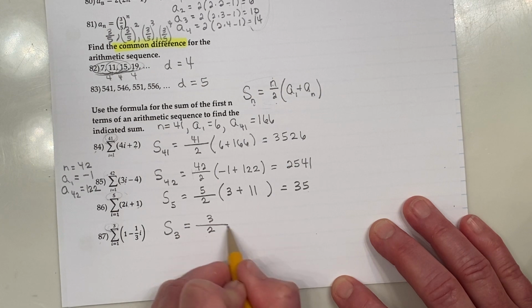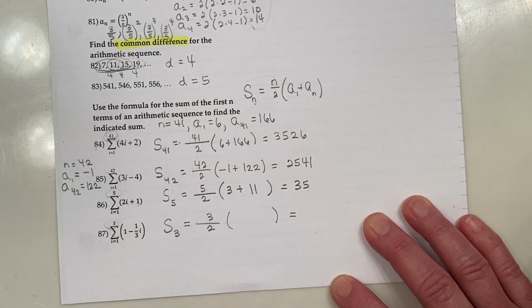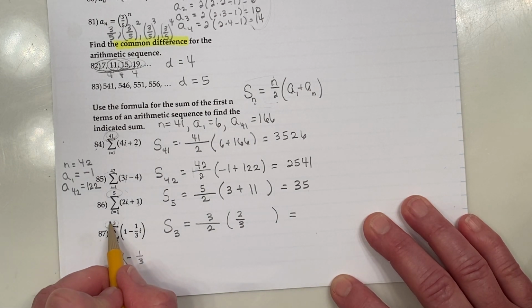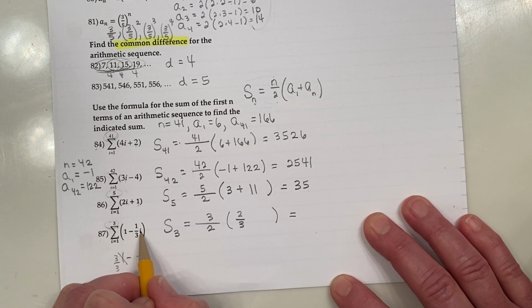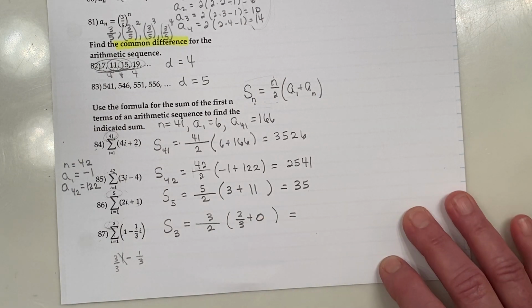So this is 3 halves. All right, let's plug 1 in for i. So that would be 1 whole minus a third. We'll change 1 whole to 3/3, and you're going to get 2/3. All right, now let's plug in 3. So 3 goes in here. So 1/3 times 3 is just 1. Yeah, 1 minus 1 is 0. So the third term would be 0.